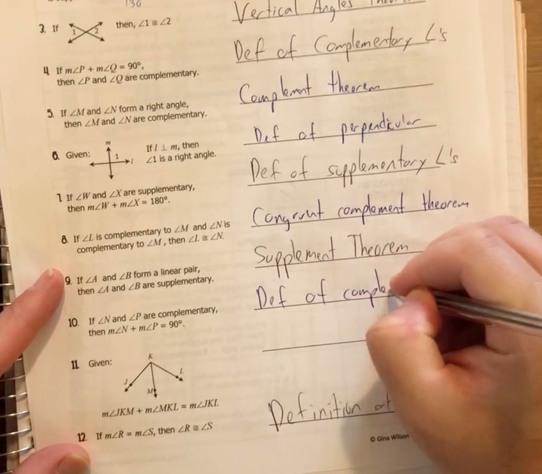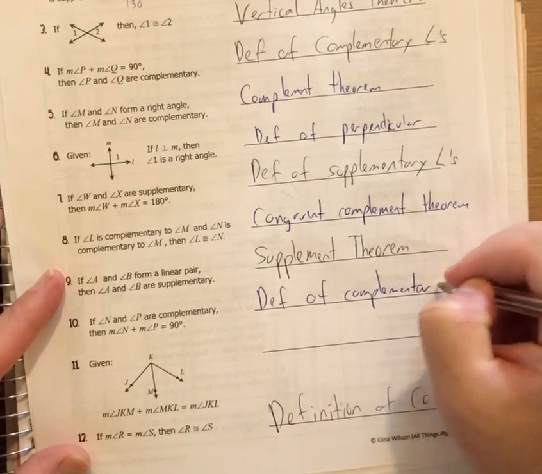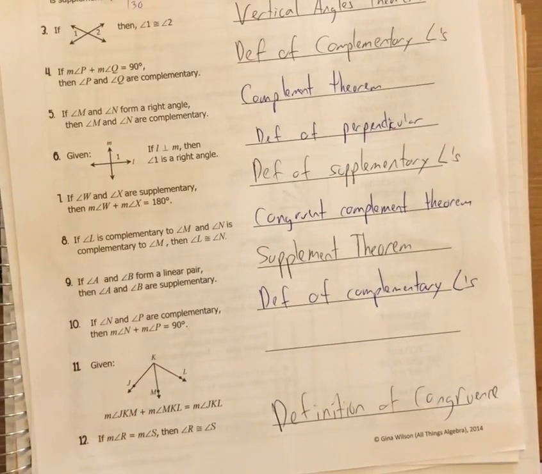And with these definitions, they just made it up, right? They said this word, complementary, and you could Google where complementary comes from if you're interested. And they said, okay, this word means these two angles add up to 90 degrees.